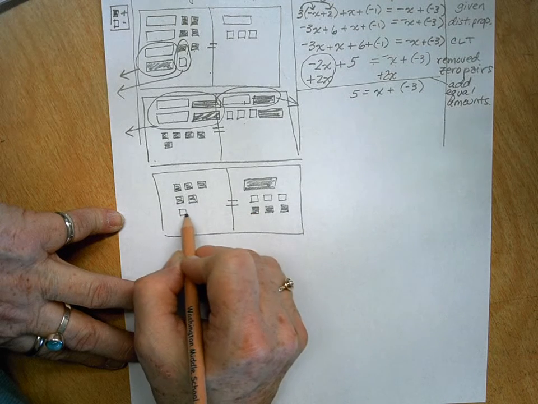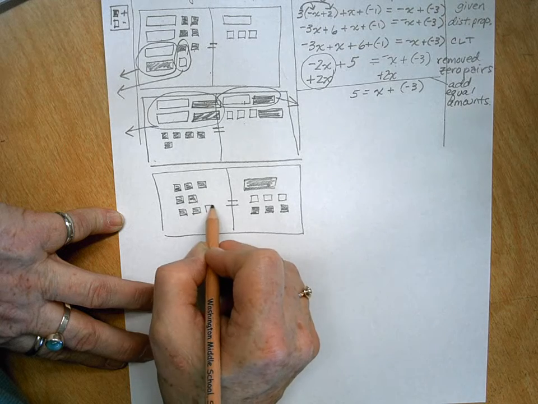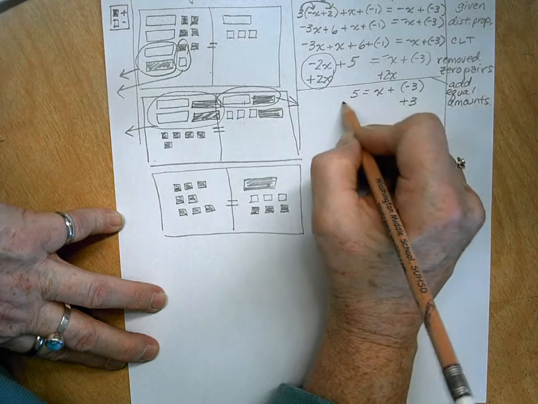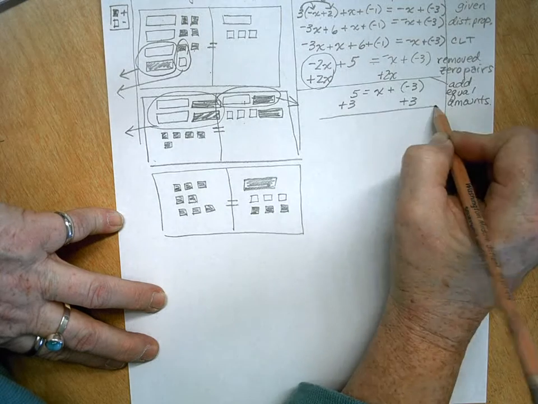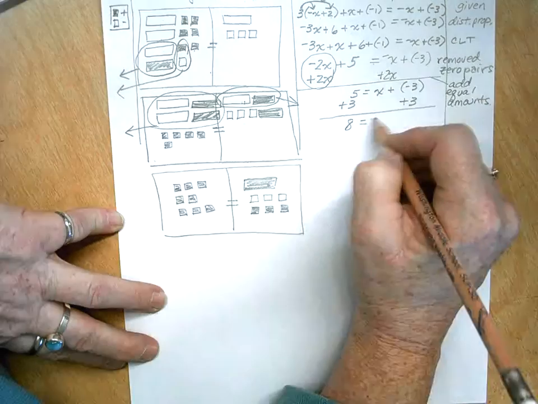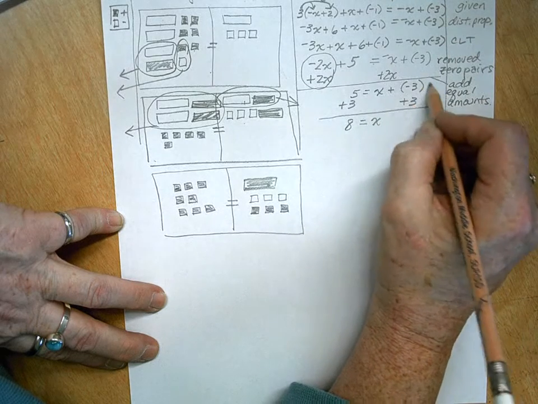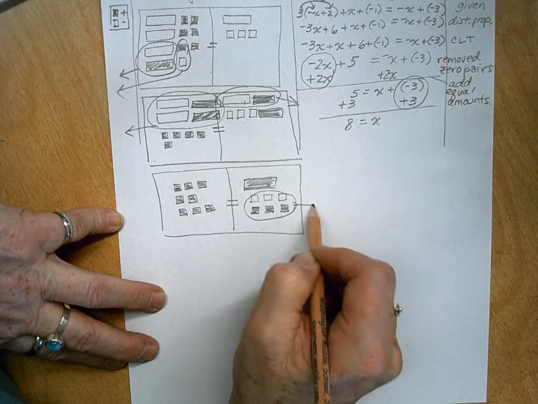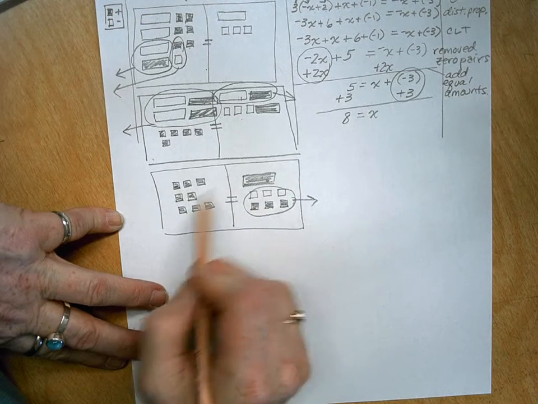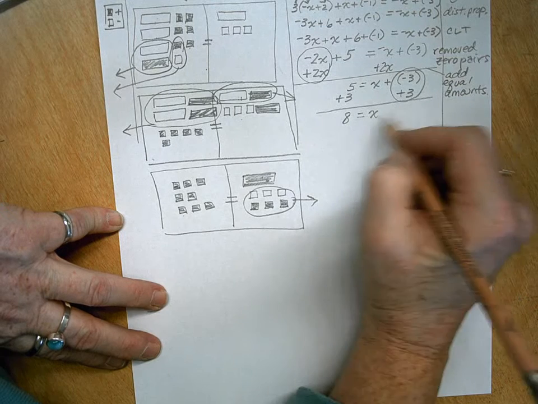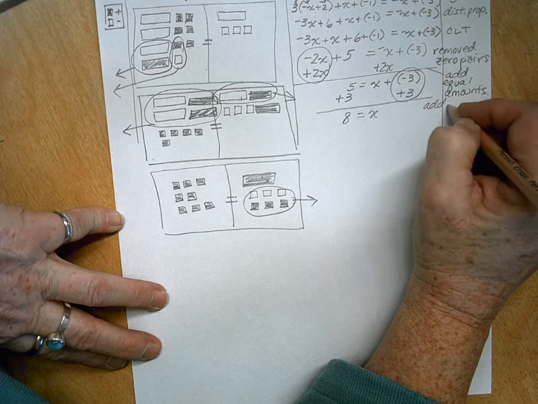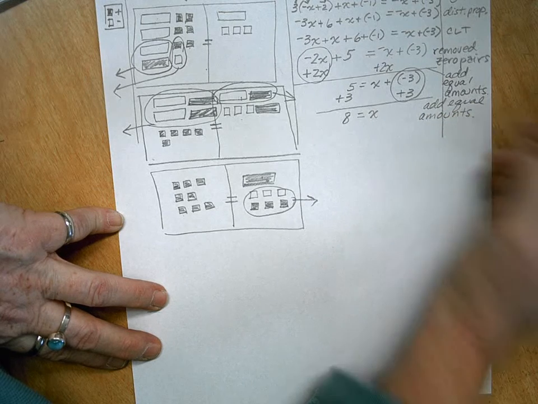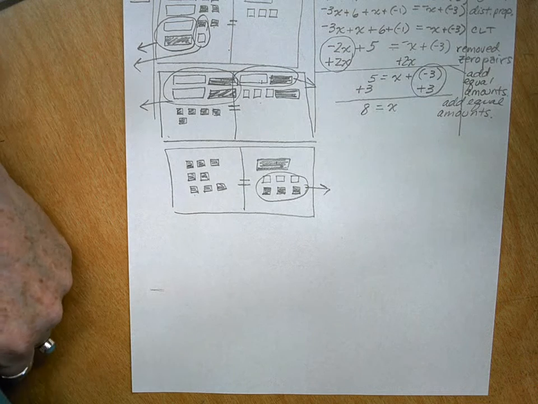So this is 1, 2, 3. So what I write over here is I'm adding 3 to both sides of the equation. So I'm adding 3 here, I get 8. I have an x, and I add 3 here, it makes a 0 pair, so that's it. Take out my 0 pairs right there, looks like x is equal to 8. So to do this, I added equal amounts. Now I'm finished solving the equation, but I have to ask myself, did I do it correctly?